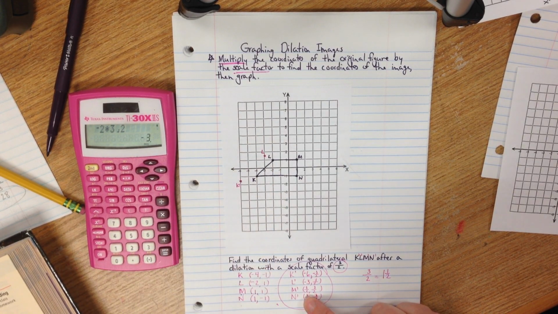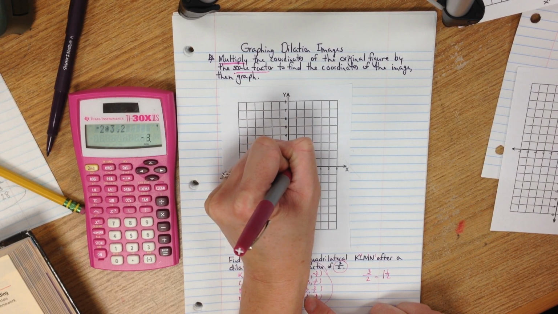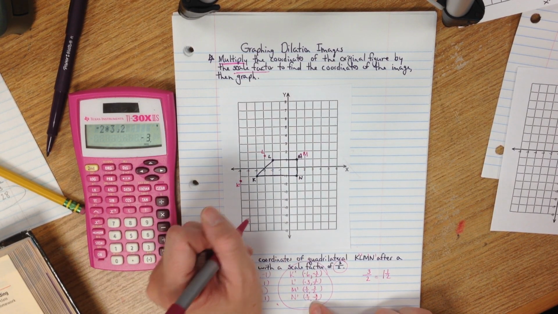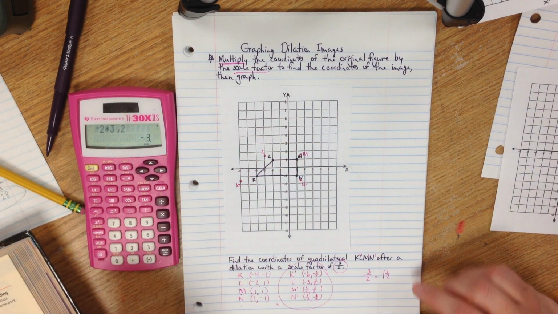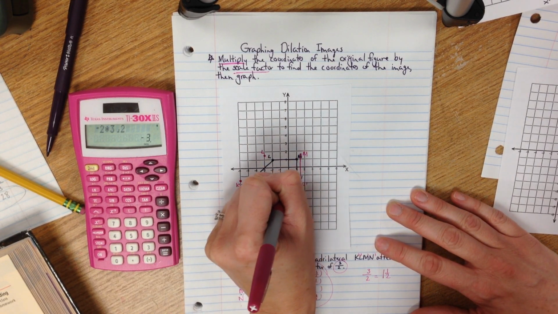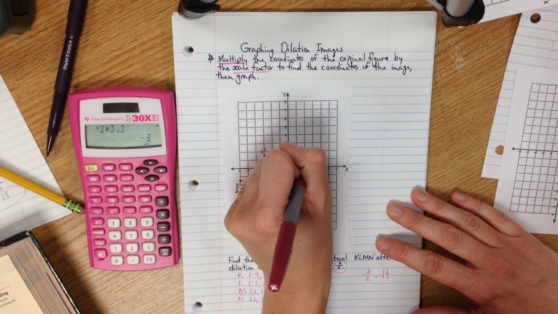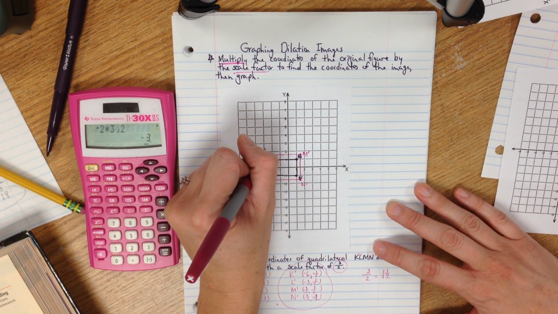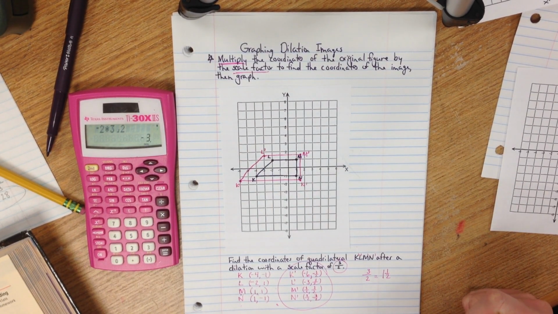M is at 3 1/2, 3 1/2. So we're going to go over 1 1/2, up 1 1/2. So it's going to be right there. And N is at 3 1/2, -3 1/2. So it's going to be right here. And then if you're not good at drawing straight lines, I'm okay at it. I forgot to put my primes there. And then connect it together. And you can see that that quadrilateral, the pink one, looks about 1 1/2 times the size of the one inside it.